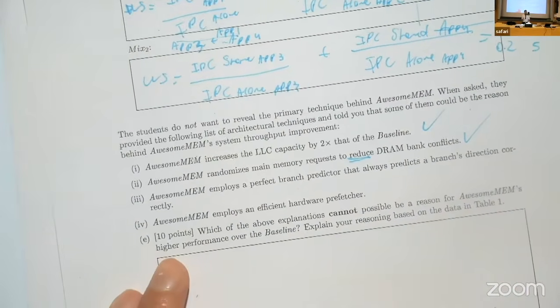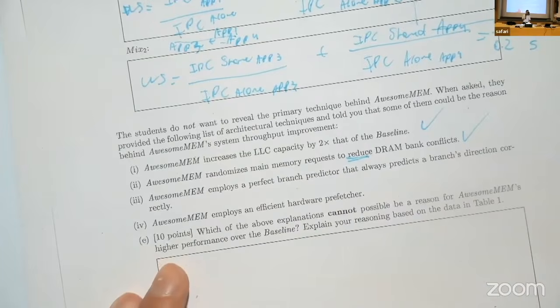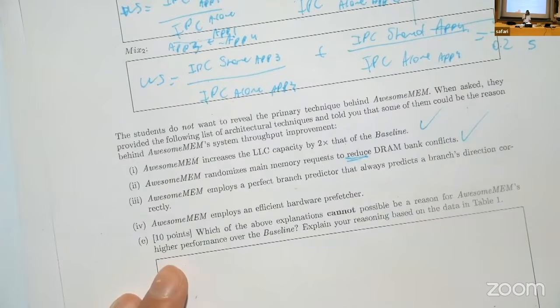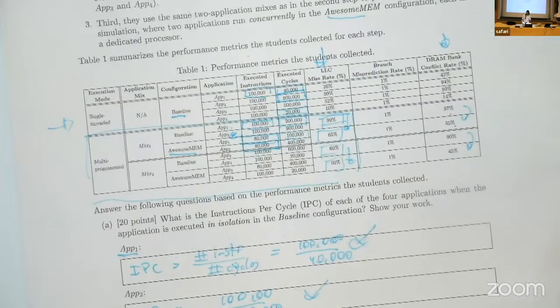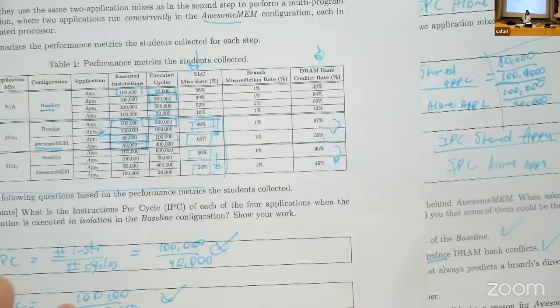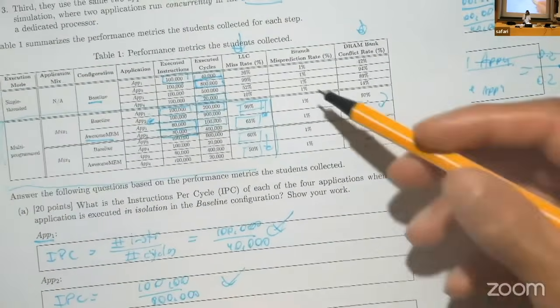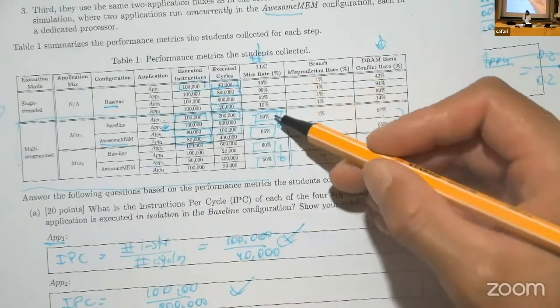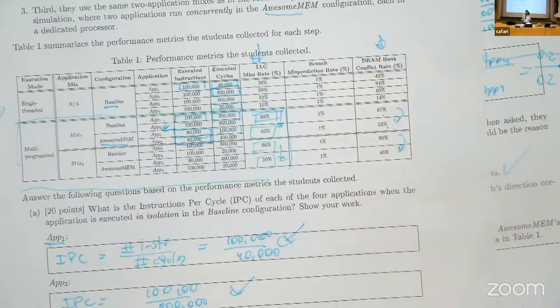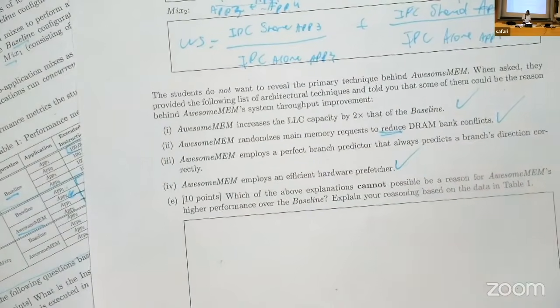So what does a hardware prefetcher do? It brings data from main memory to the cache to try to avoid you missing on the cache, right? So your goal is to increase the number of hits that you have in the cache. Again, you can see there is a decrease in the number of misses that you have in the cache. Because of that, you're going to see an increase in hits, right? It's a ratio. So this also might be true. So it can also be possible that this is a possibility.